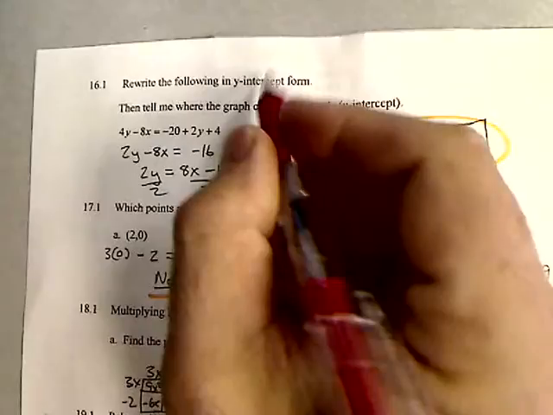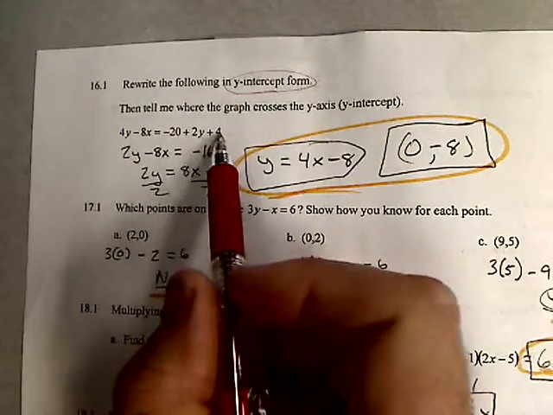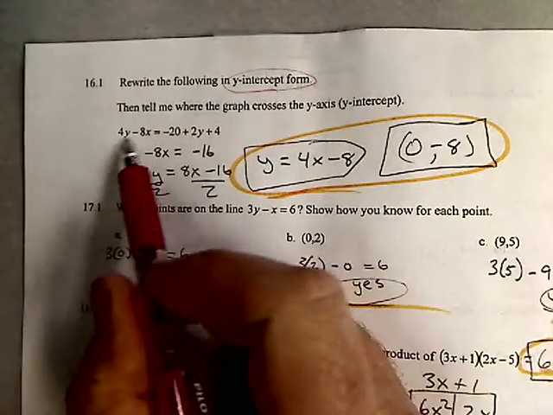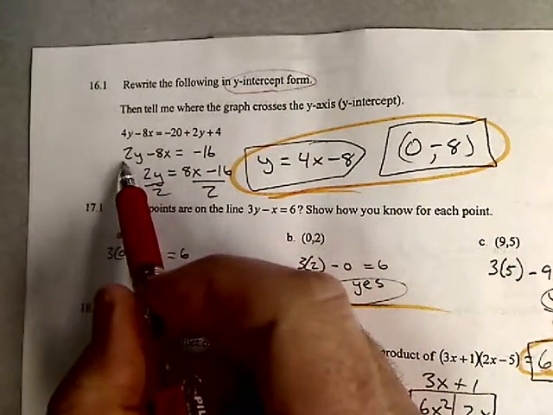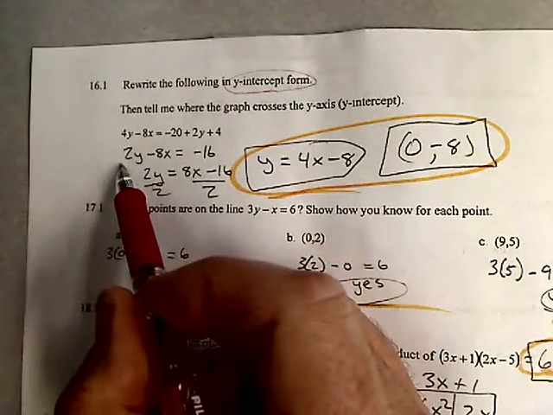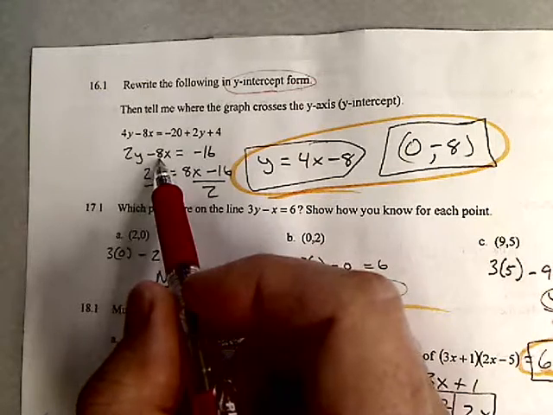I need to get y by itself, so I write it in y-intercept form. So I combine like terms. I subtracted 2y from both sides, so I have all my y's on one side now. I need to get rid of this negative 8x because I want to get this y by itself, because that's what solving for y means. Add 8x to both sides.